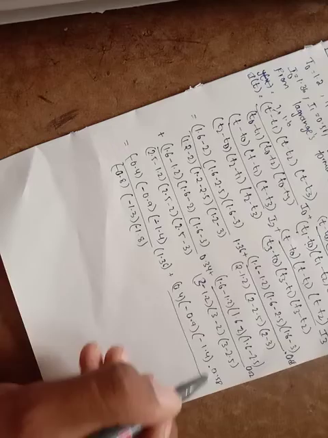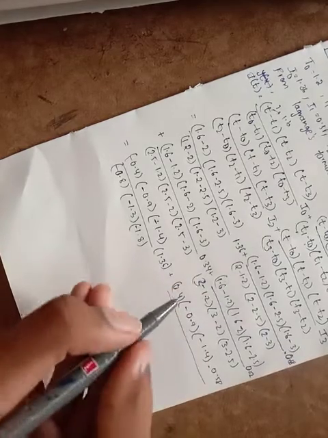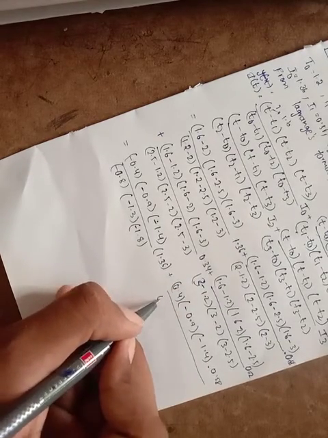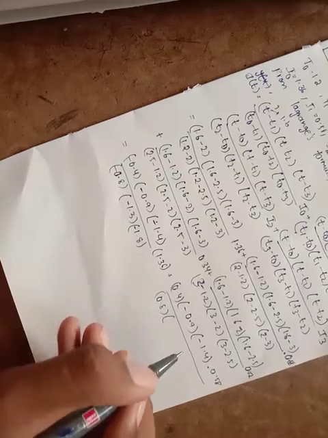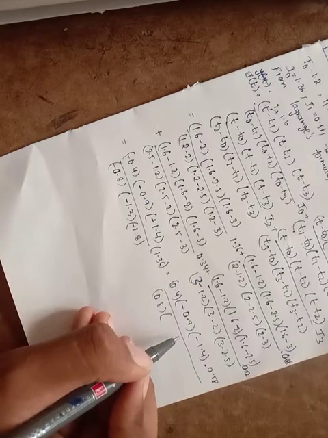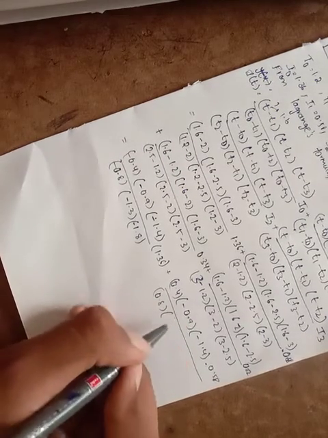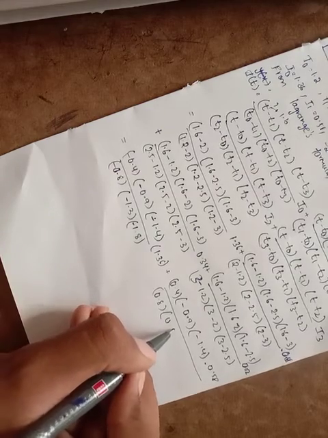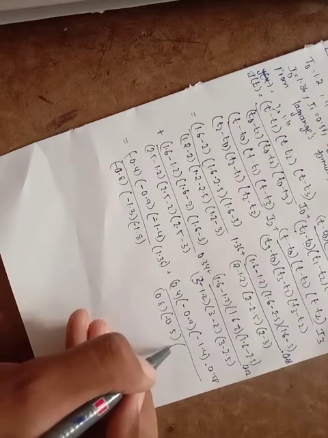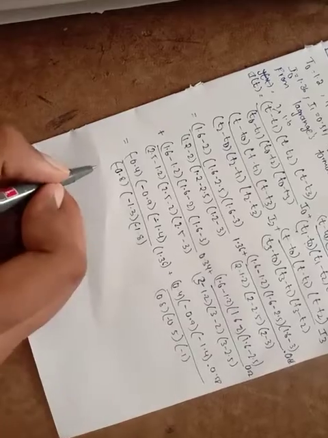divided by 2 minus 1.2, 0.8, into 2 minus 2.5, minus 0.5, 2 minus 3 is minus 1.